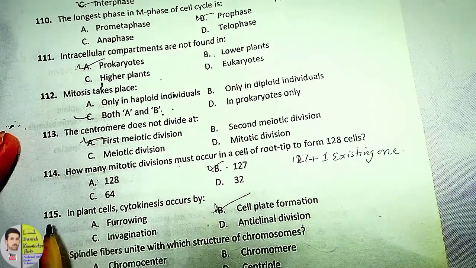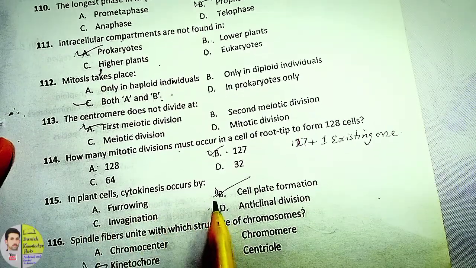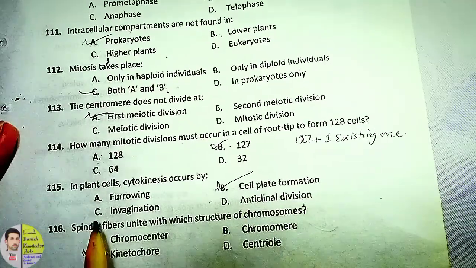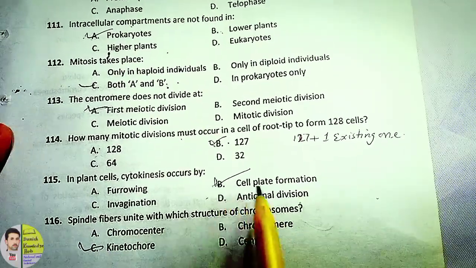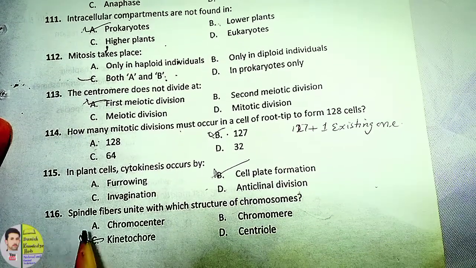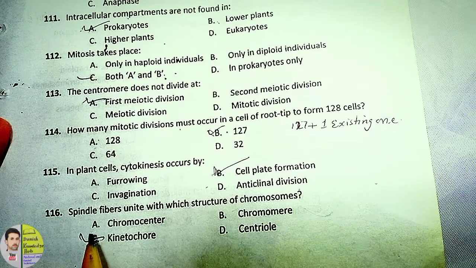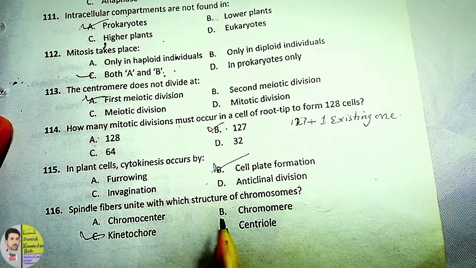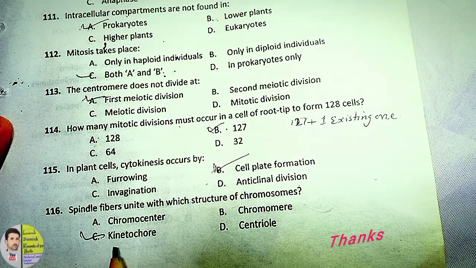115. In plant cell, cytokinesis occurs by option A, furrowing. Option B, cell plate formation. C, invagination. D, anticlinal division. The correct option is cell plate formation. 116. Spindle fibers unite with which structure of the chromosomes? Option A, chromocenter. B, chromomere. C, kinetochore. D, centriole. Correct option is kinetochore. Option C is the correct option.